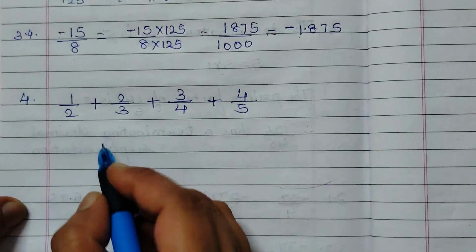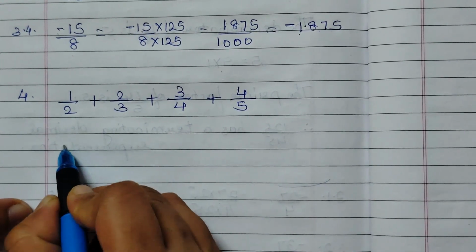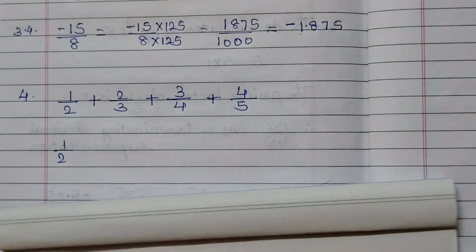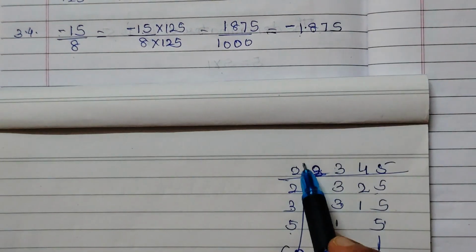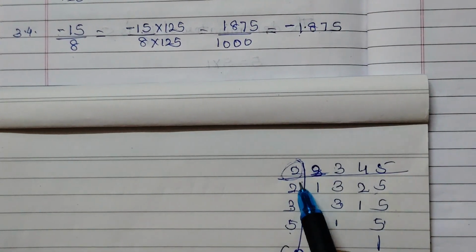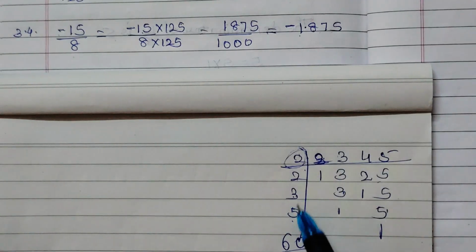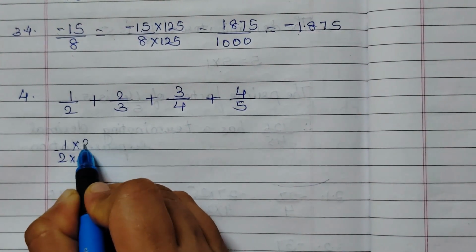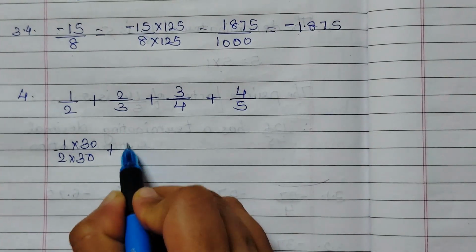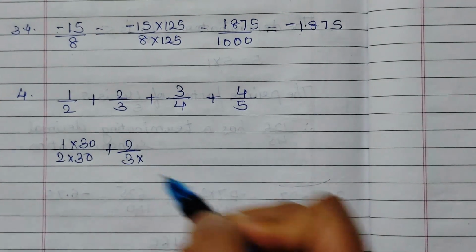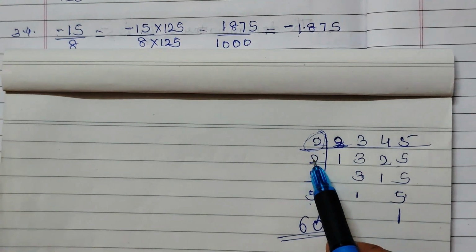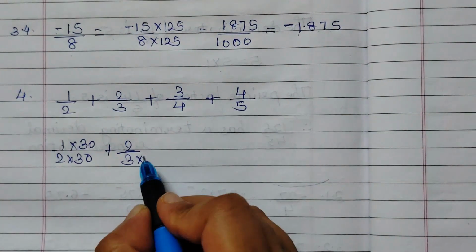So in the denominator we should get 60. So let's do it. 1 upon 2. Now 2 I will multiply by what to get 60? If I keep this 2 aside, 2 3s are 6, 6 5s are 30. So into 30, and up also I will multiply by 30. Plus 2 upon 3. Again here, if I keep this 3 aside, what remains? 2 2s are 4, 4 5s are 20.